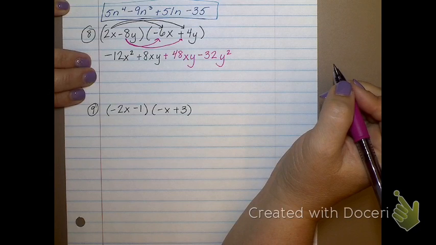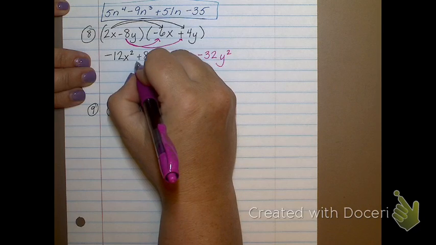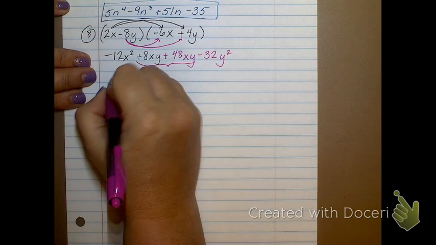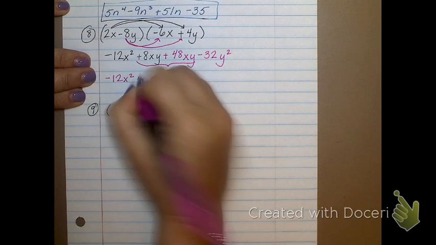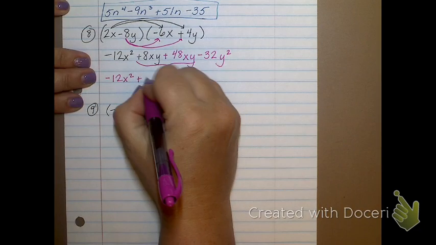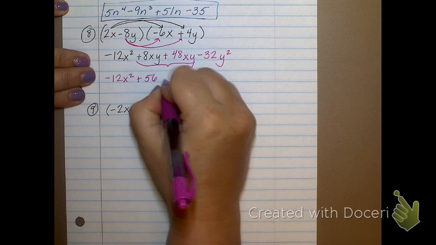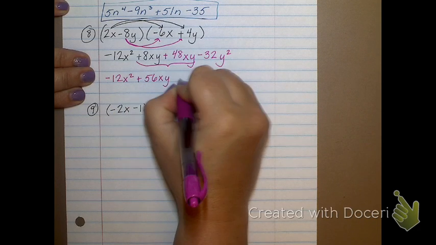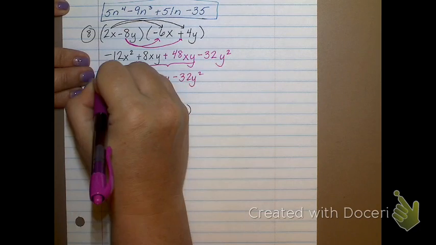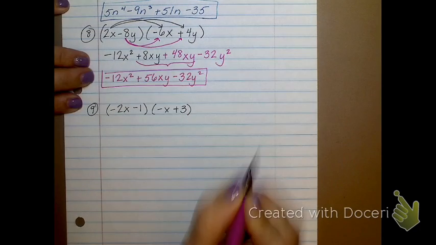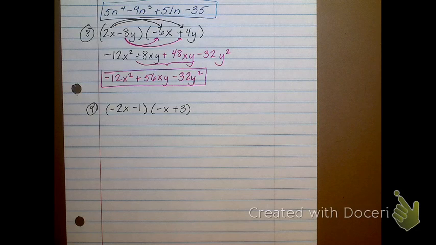So, where are my like terms? Right there in the middle. So I have negative 12x squared plus what? 8 plus 48 is 56xy, and then minus 32y squared. Yep. I like showing you things that look a little difficult, but then showing you that they're really not that difficult.